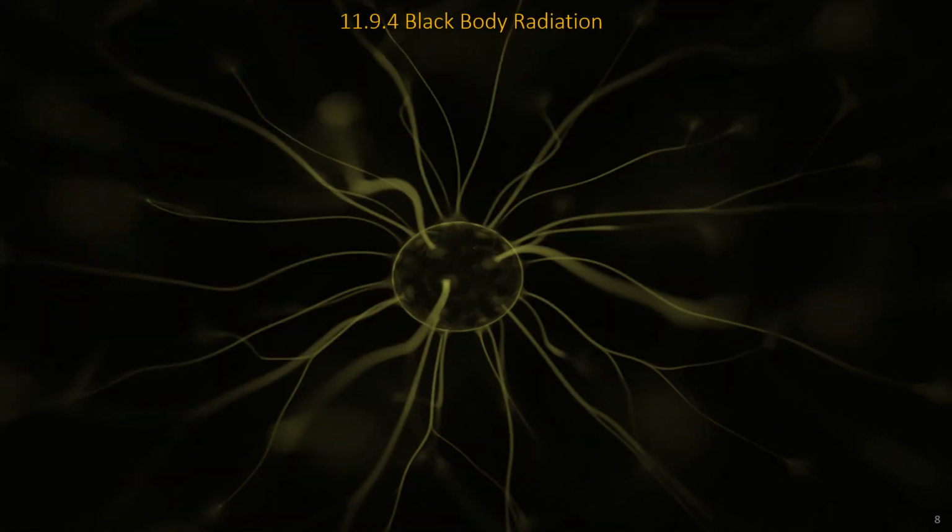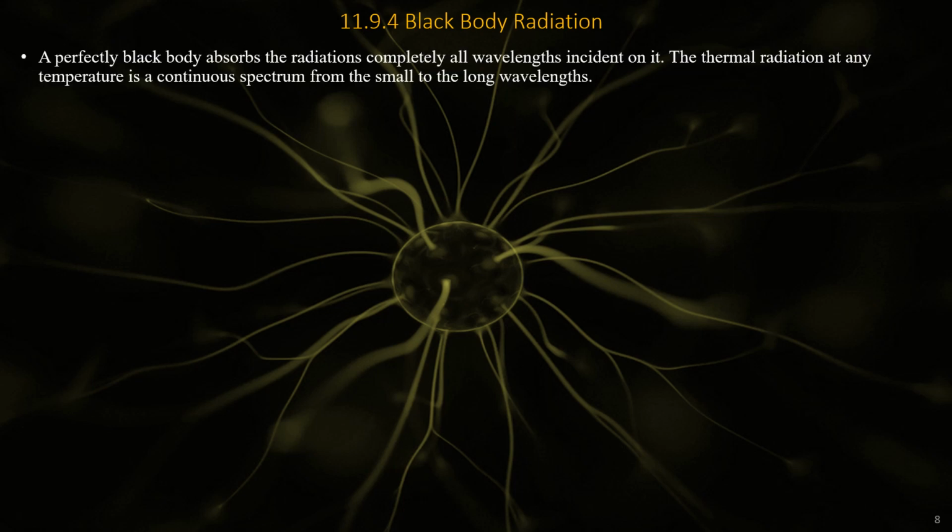Black body radiation. First we will understand what a black body is. As you know, the thermal radiation at any temperature is a continuous spectrum from small to long waves.